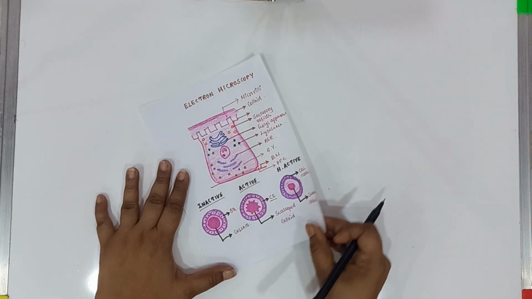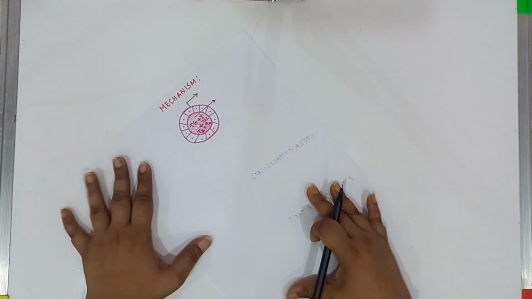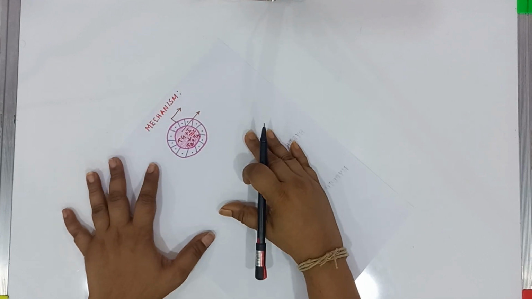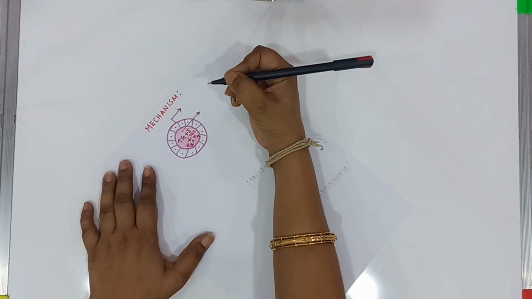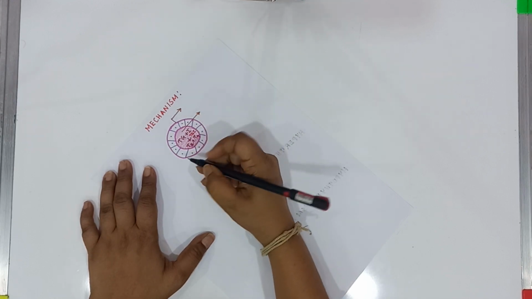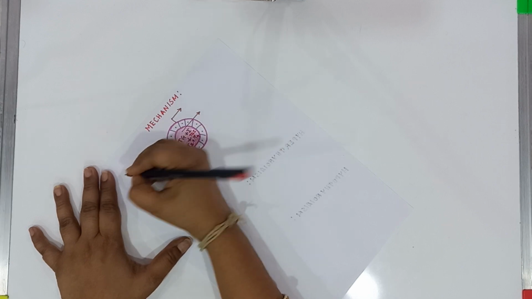Now we will be seeing the functions of the thyroid gland. The follicular cells, which produce the thyroid hormone, are regulated by the TSH. This TSH is secreted from the anterior lobe of the pituitary gland.